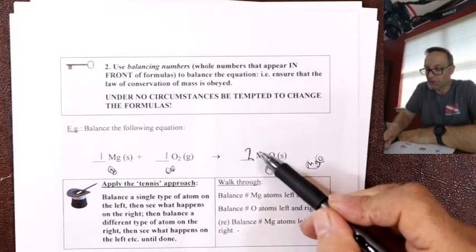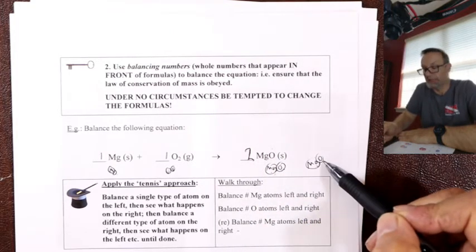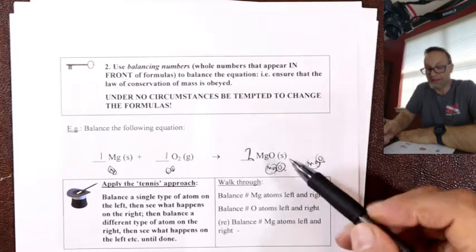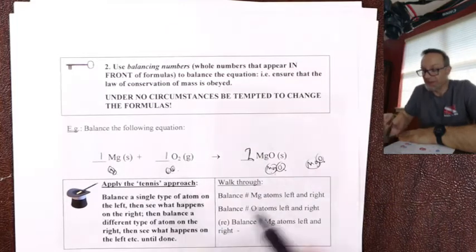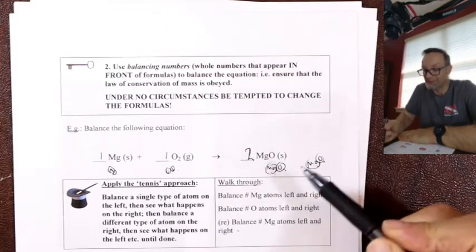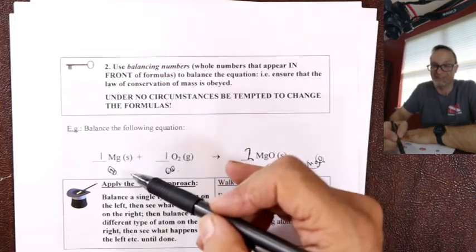So 2 means 2 cars, and there's 2 passengers per car, an Mg and an O. So I've got 2 oxygens now. Hey, great, I've got 2 oxygens. Fantastic. But what did I mess up? I've now also got 2 magnesiums. So we're going to have to throw it back over the net. Think of this as a net. We go backwards and forwards like a game of tennis.